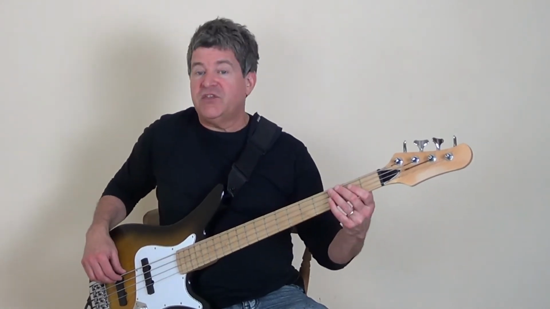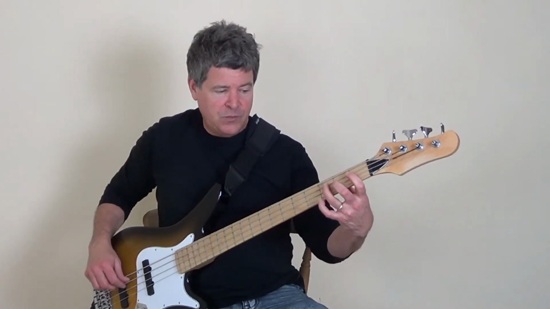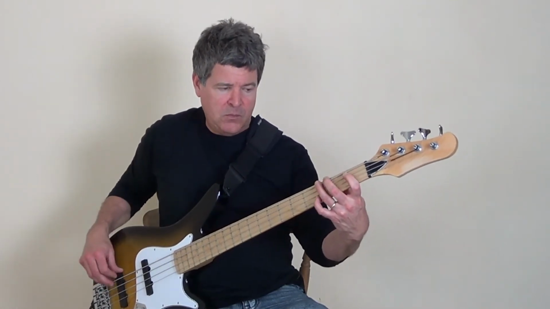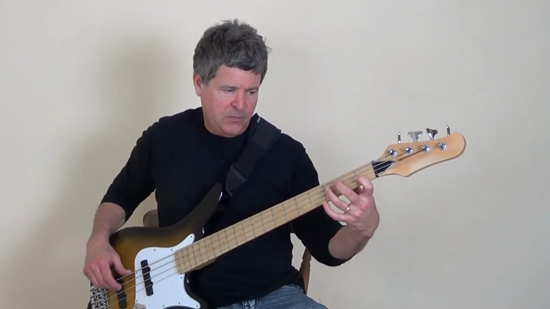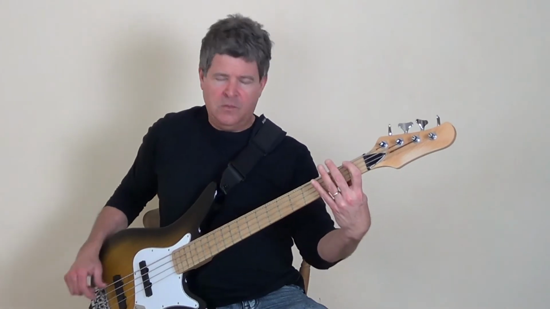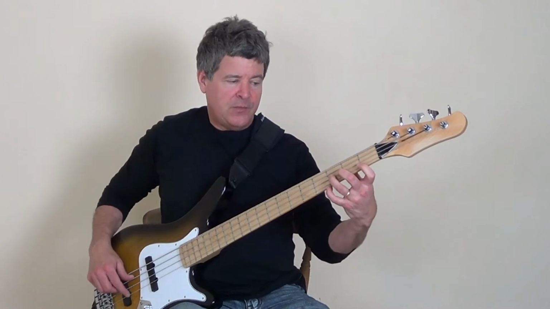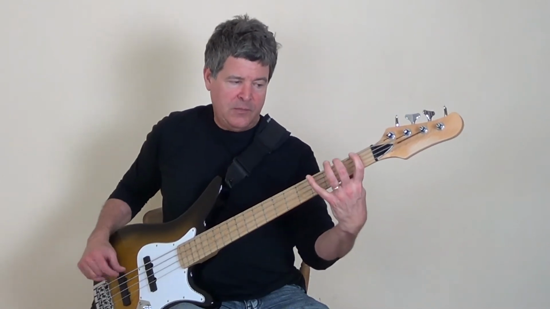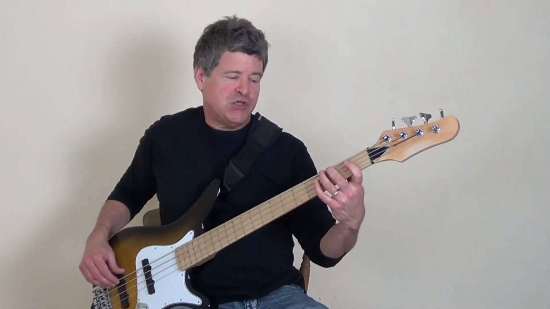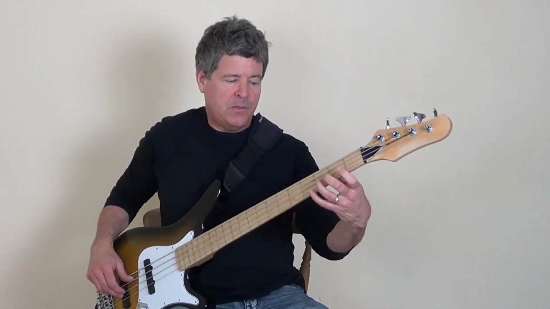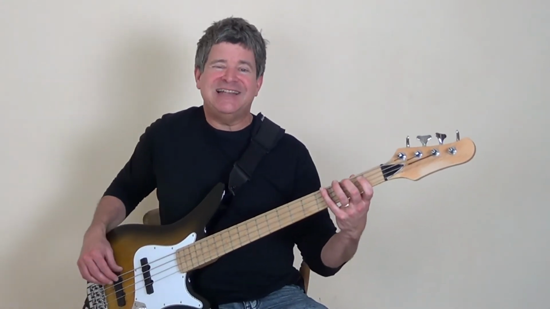So if I start here in my first position and I go through all the keys, I'm going to have C7 and it's going to be 3, second variation. Then I go to F and that's from the root position. Then I go to B flat and that's form 5. Then I go to E flat 7 and that's 3, first variation. Then I go to A flat 7 and that's flat 7.